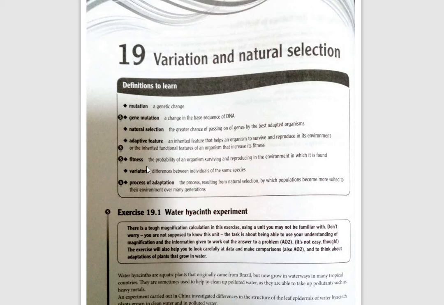There are at least 7 important definitions that you must know from this chapter according to your latest syllabus. The first one is mutation, which is a genetic change. Gene mutation, which is a change in the base sequence of DNA. Natural selection, which is the greater chance of passing on of genes by the best adapted organisms.